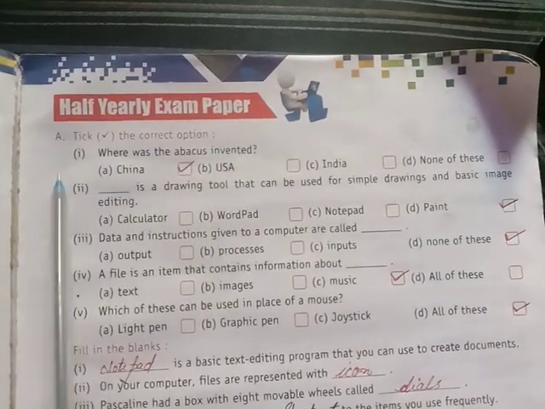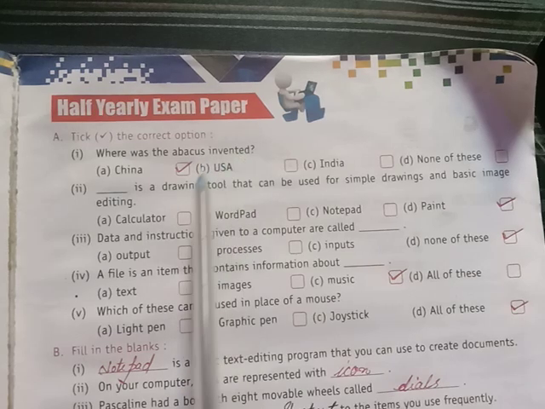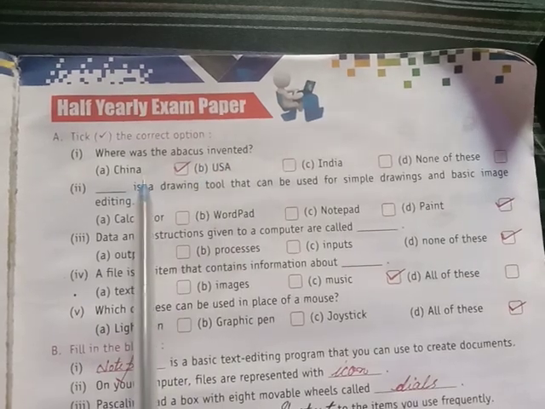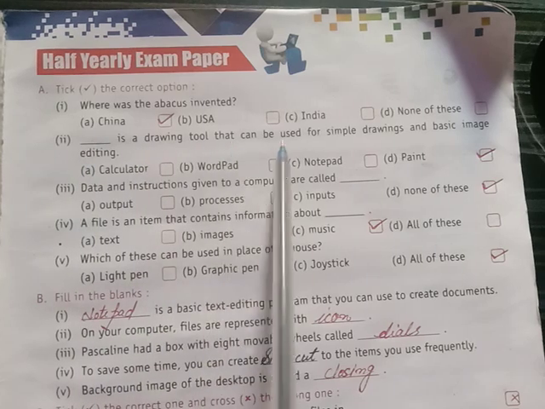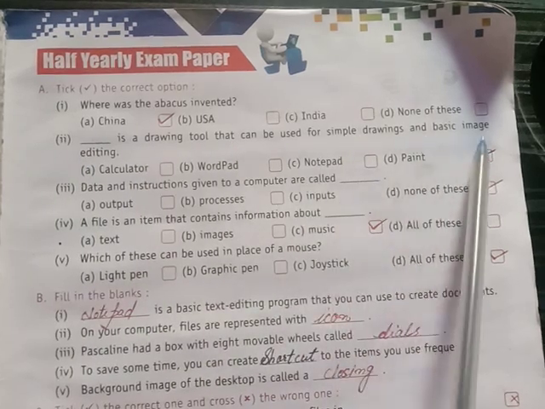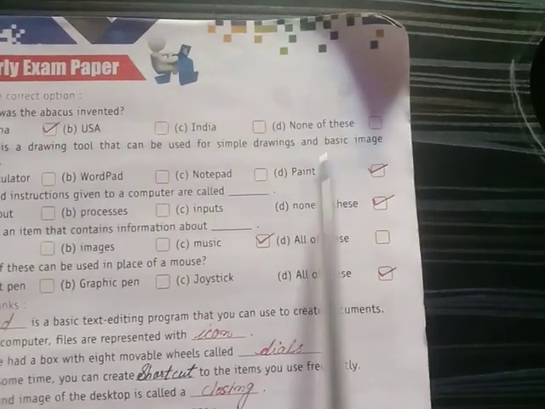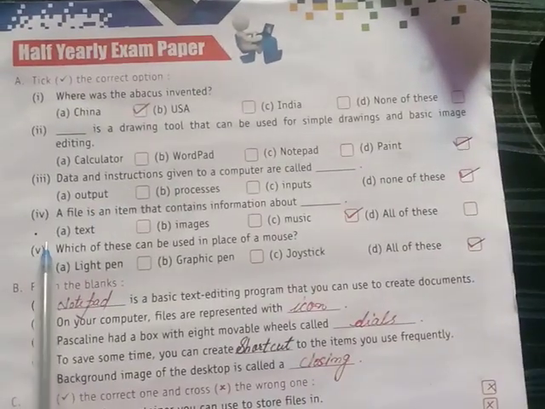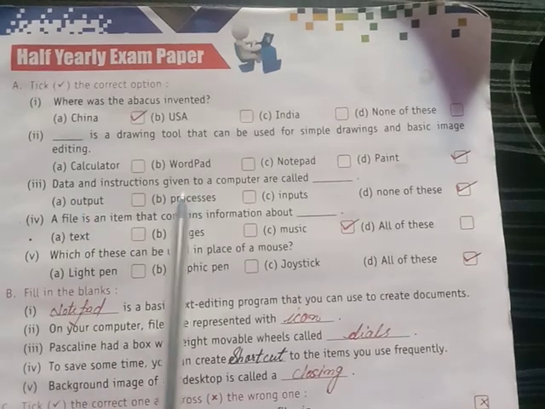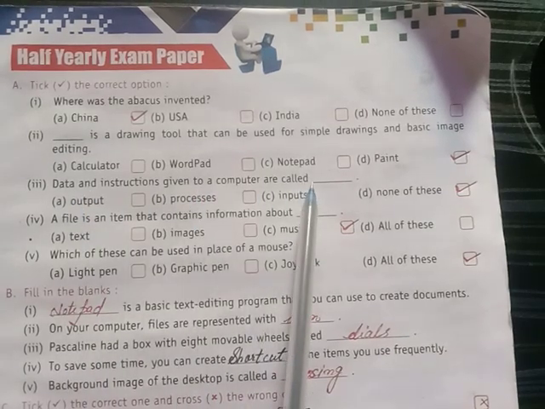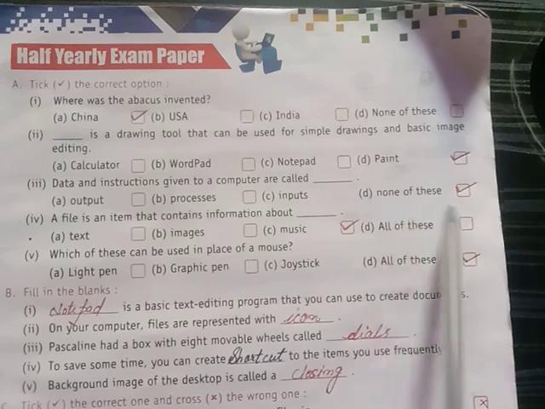Tick the correct option. First, where was the abacus invented? China. Second, paint is a drawing tool that can be used for simple drawings and basic image editing. Third, data and instruction given to a computer are called: none of these.